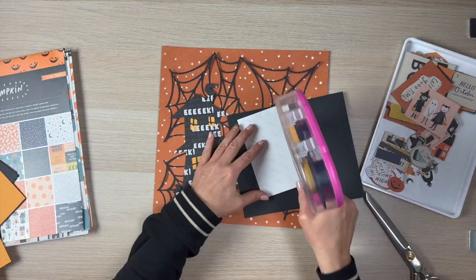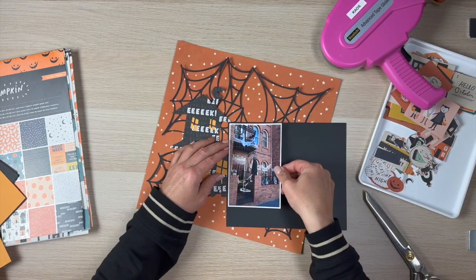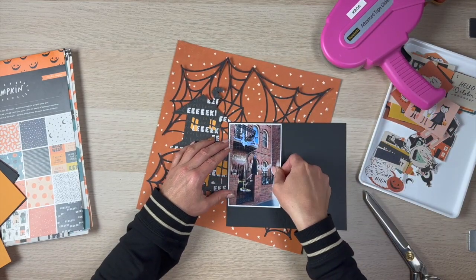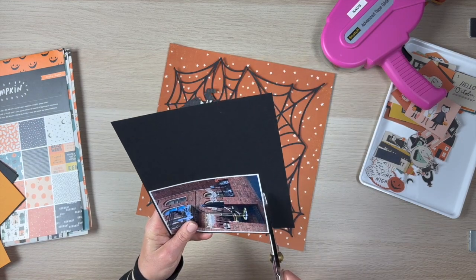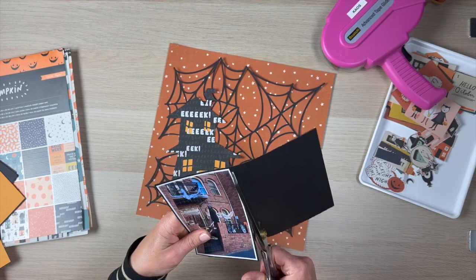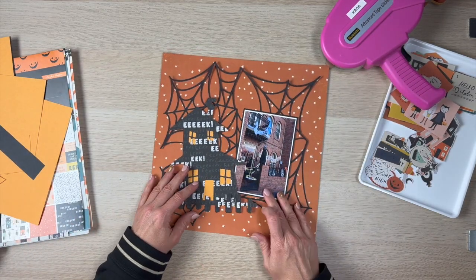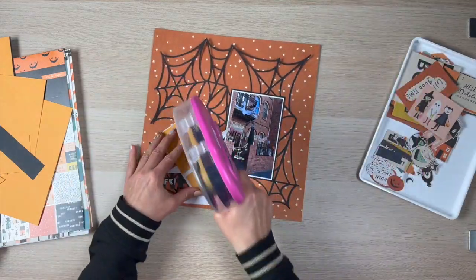I'm just going to back my photo on some black cardstock, just to make it pop off the page. I have printed it out with a slight white border around it, so it has already got that sort of layer as well. And so I'm going to put that and tuck that just slightly underneath that haunted house.